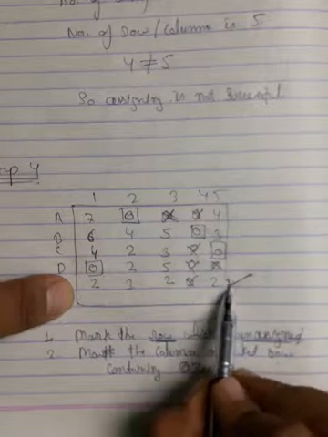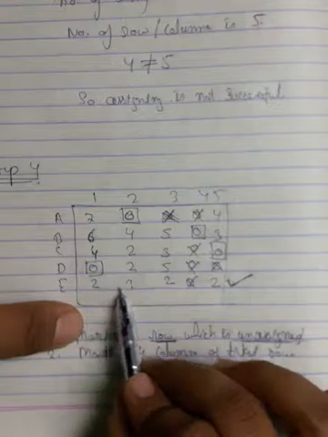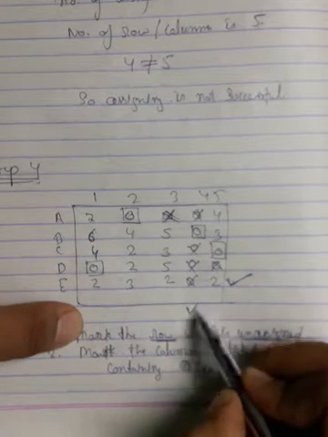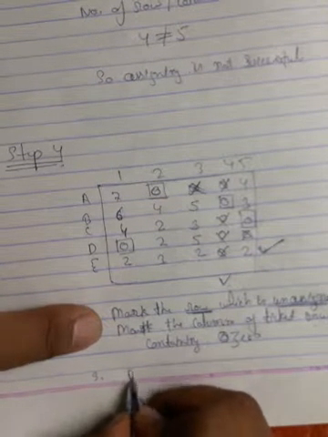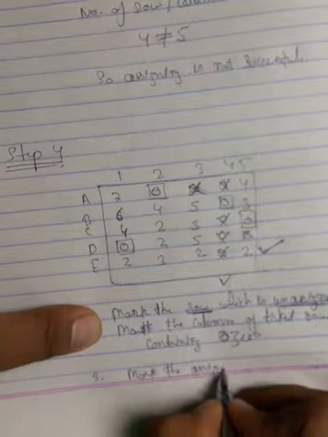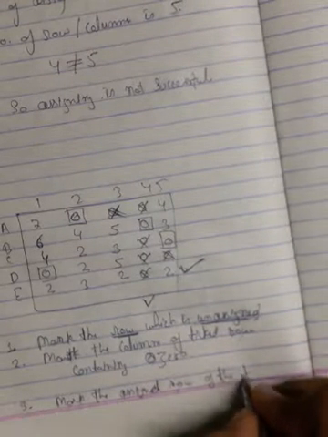Now you have to see in the ticked row. This is my ticked row. Mark the column of the ticked row containing 0. In this ticked row the 0 is here, so I have to mark this column. Now third, mark the assigned row of the ticked column.